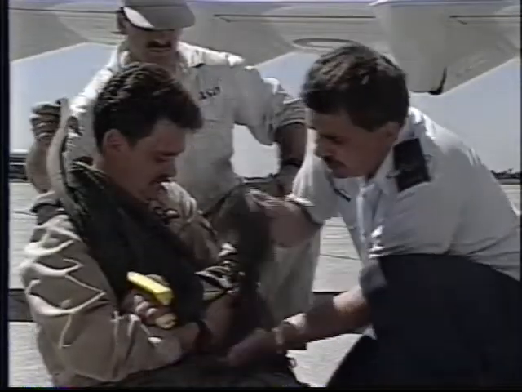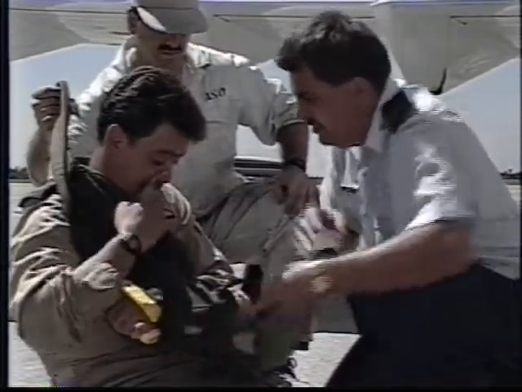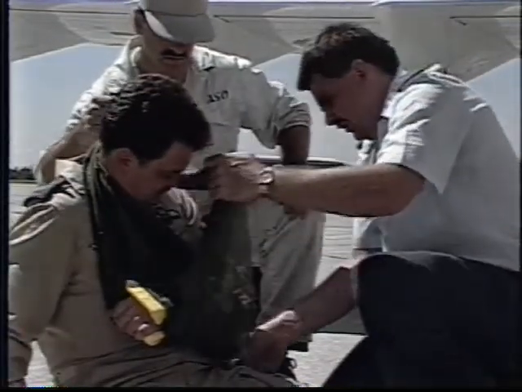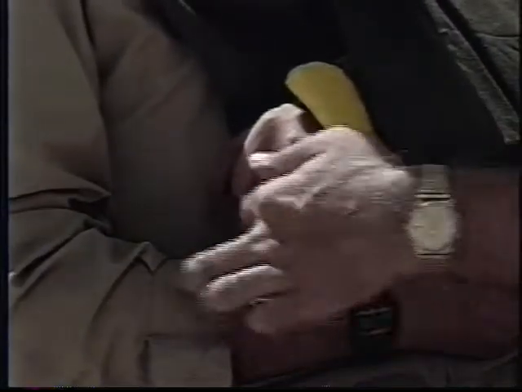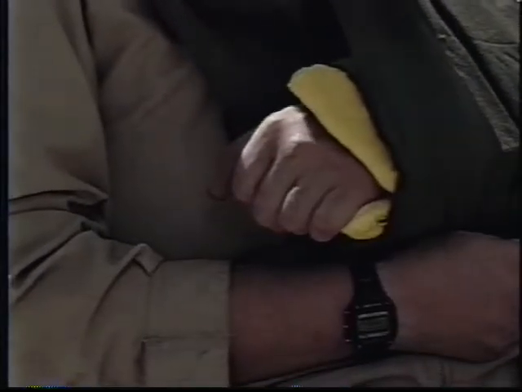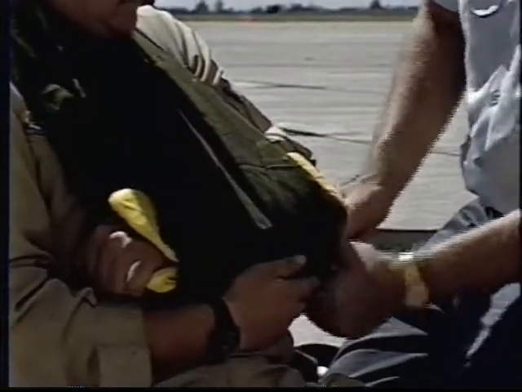Avoid any direct pressure on the fracture. Ensure that the fingernails are exposed so that the fingernails can be checked for any signs of loss of circulation. The first aid objective in the care of all fractures is to prevent further injury and to reduce pain.